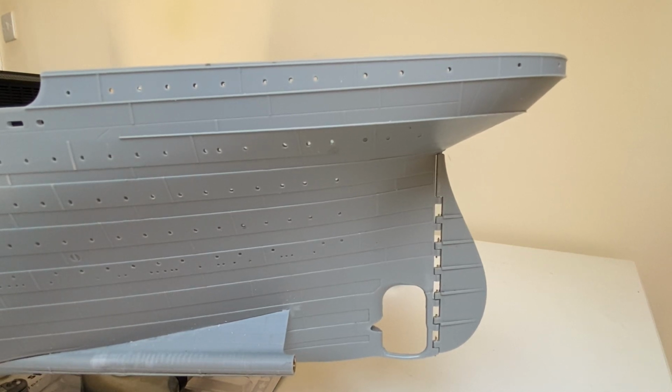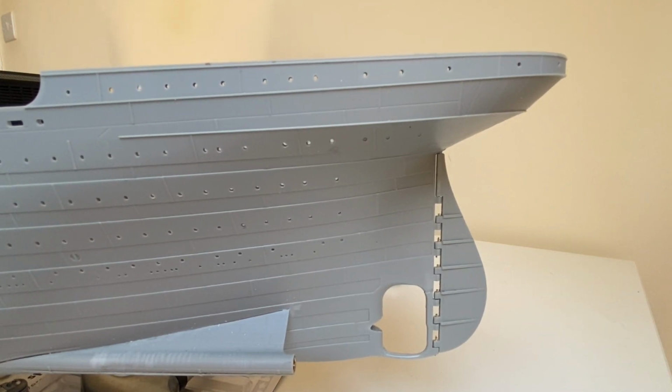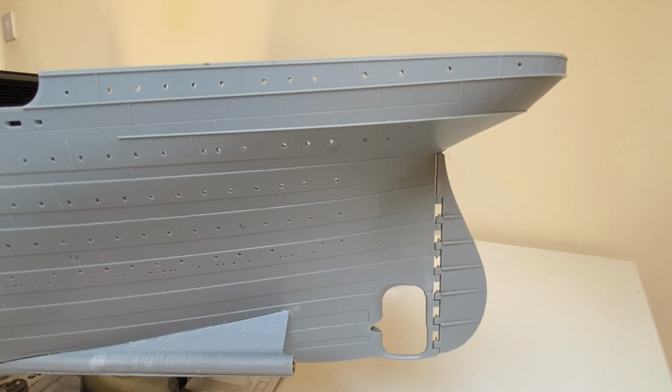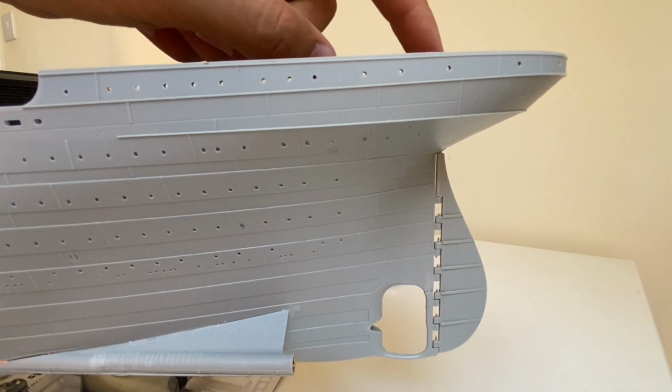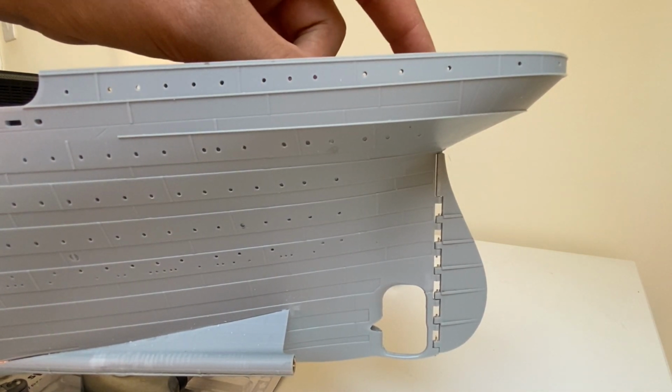Hello folks, welcome back. This is part 4, I think, of my build log of the Trumpeter 1 to 200 scale model of the Titanic. Today I'm going to talk through how I designed my rudder mechanism.